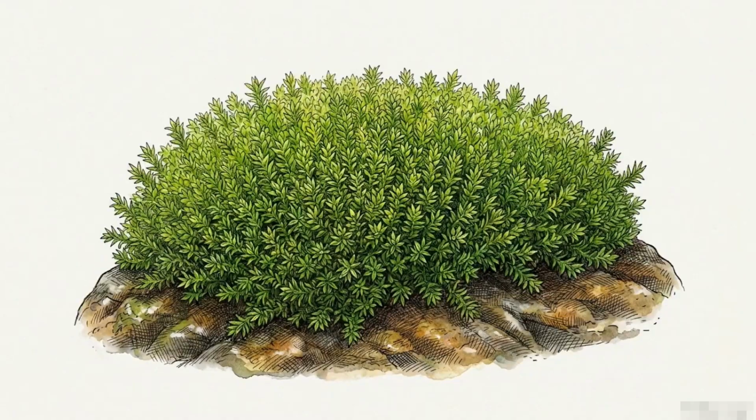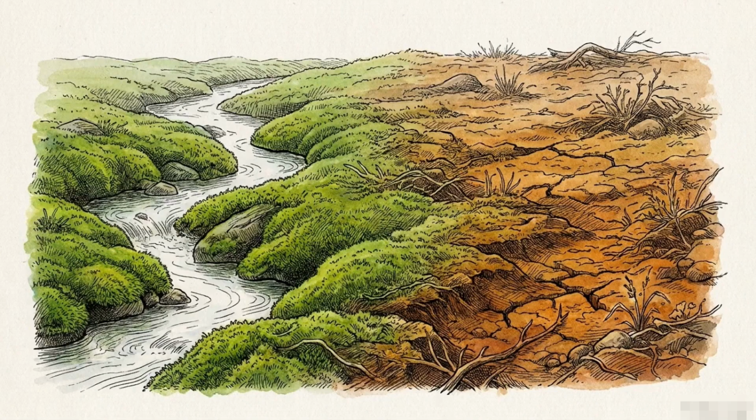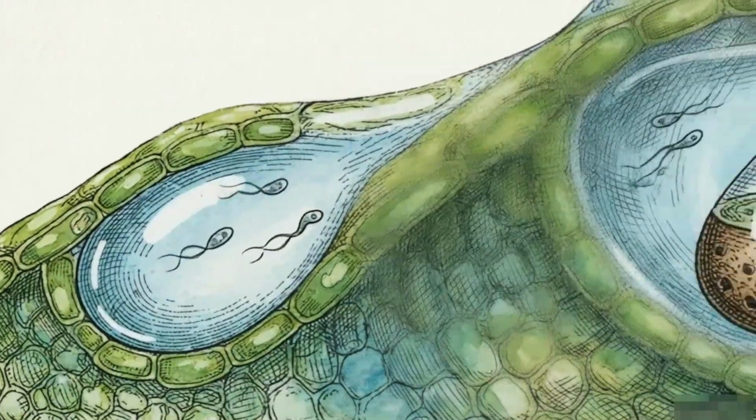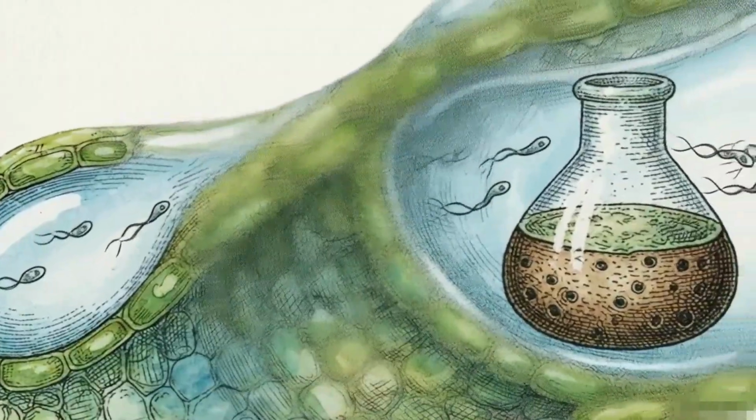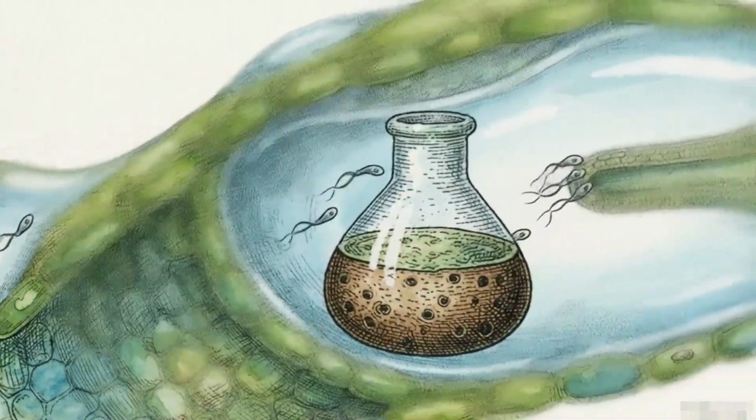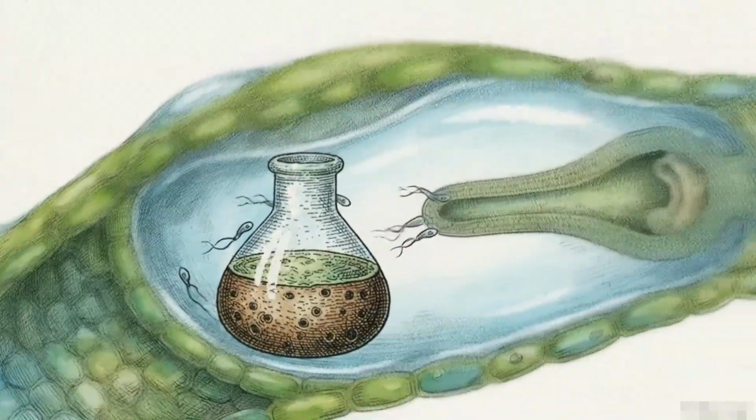Moving to the shoreline, we find the bryophytes, the mosses and liverworts. These plants can survive on damp soil, acting as the amphibians of the plant kingdom, but they remain strictly bound to humid environments. Their vulnerability lies in a single biological restriction. Their male gametes require a physical film of liquid water to swim to the female sex organ.